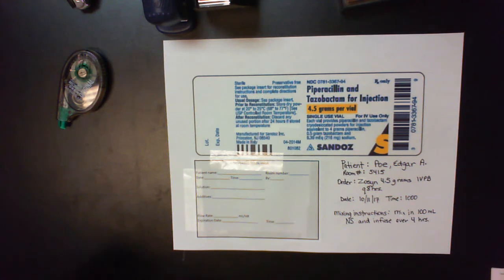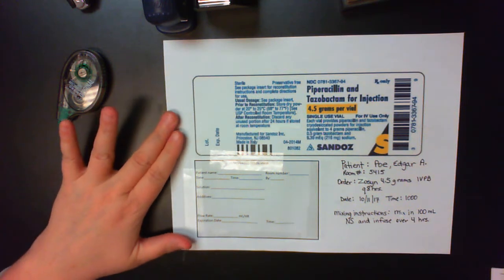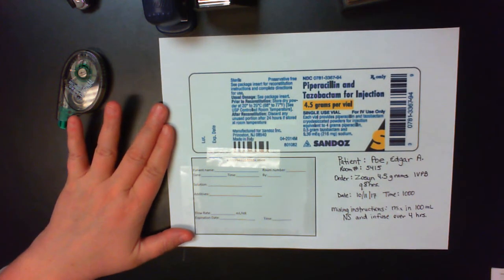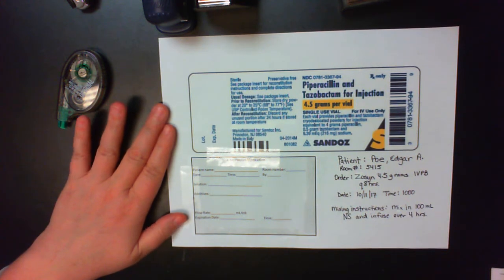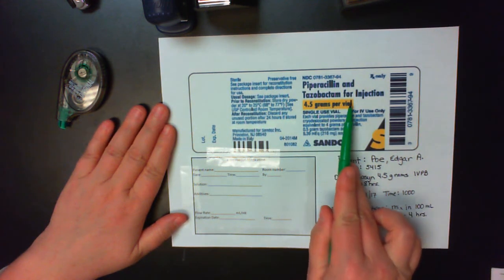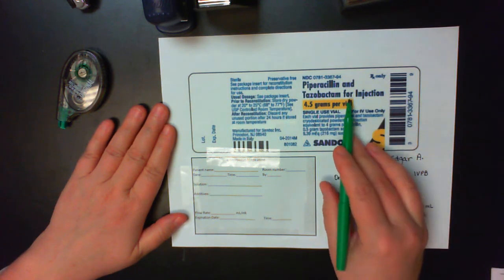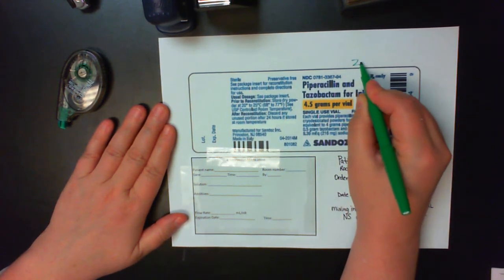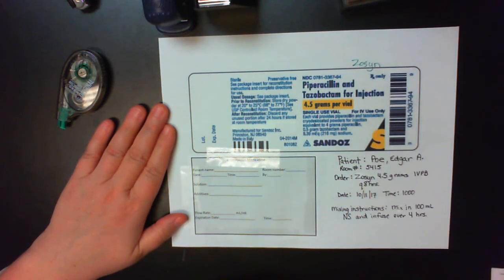So I've made a scenario here on this piece of paper, and I'll upload this so you can actually see it online. You can work it for yourself and read the instructions. But first and foremost, this is just a sample for filling out the drug labels in your homework for this week. For this particular patient, I have piperacillin and tazobactam for injection, and this is the generic name for Zosyn. I'm just going to let you know that because I have it ordered down here as Zosyn.